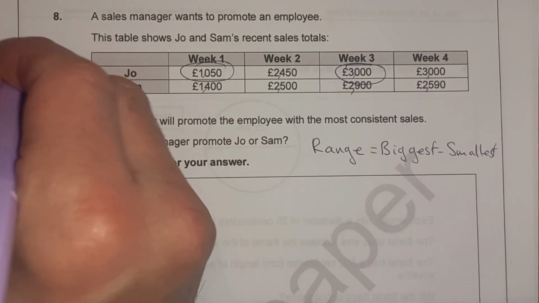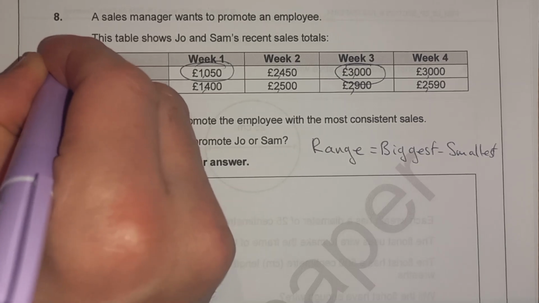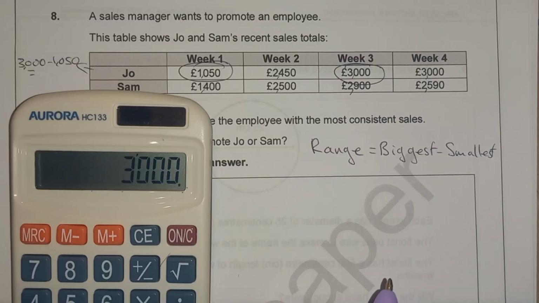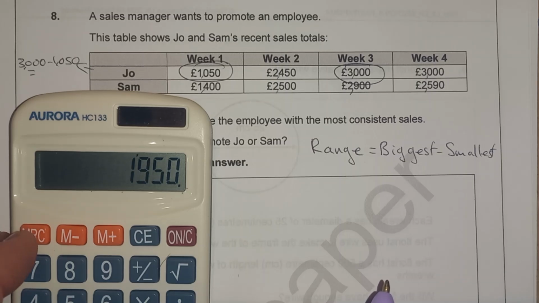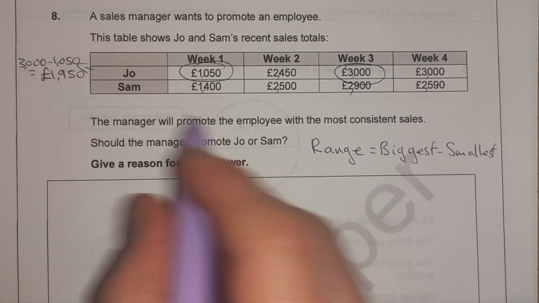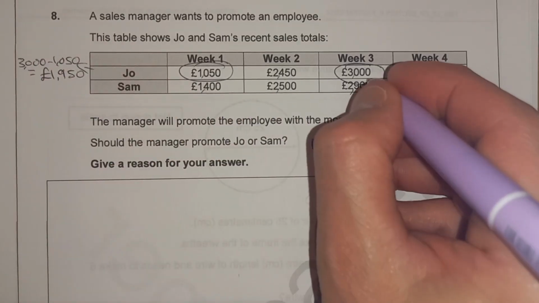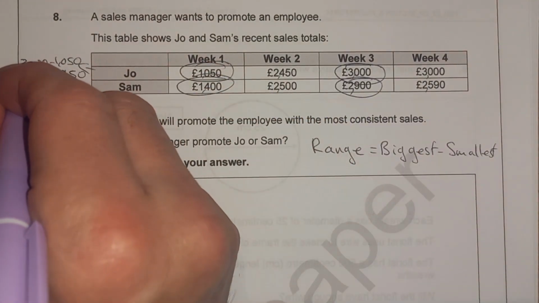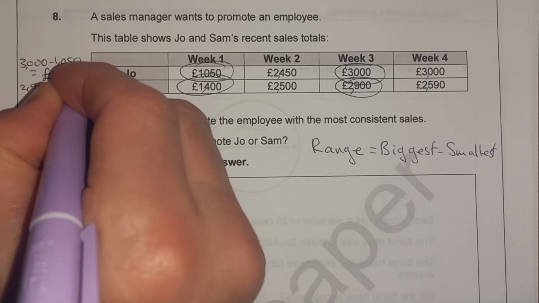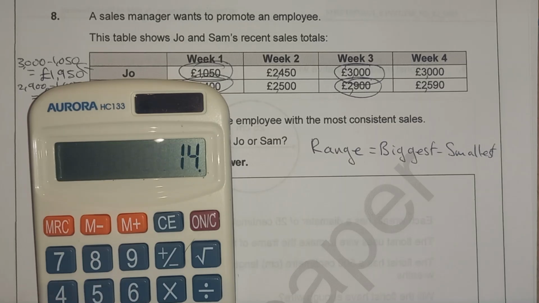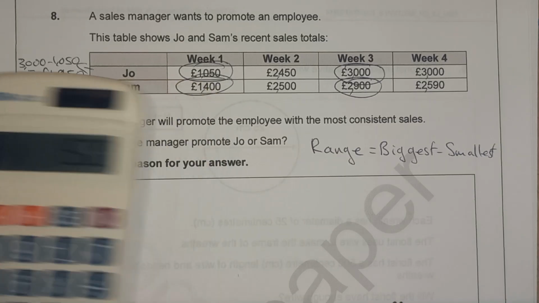So for Joe, we're going to do 3,000 minus 1,050. Oh, one too many zeros. 3,000 minus 1,050. Get £1,950. Now for Sam, the biggest number is going to be 2,900, and the smallest is 1,400. And that gives a range of £1,500.